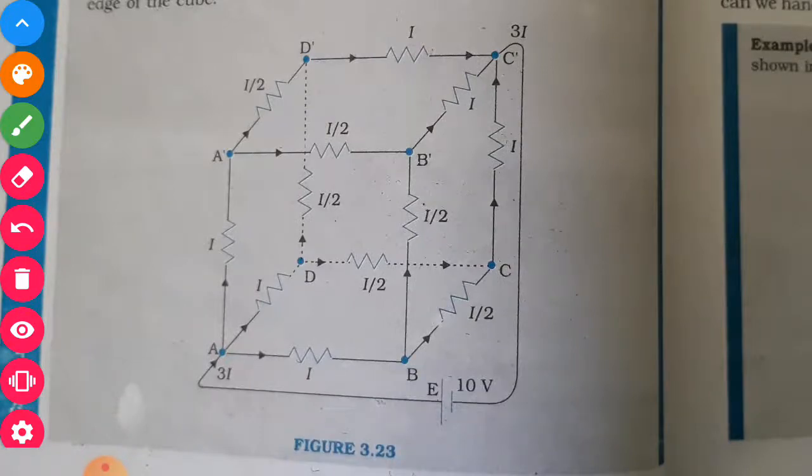Here, this is your 10 volt battery. Now see, when the current comes out from the positive terminal of the battery, you can understand that from this point A, it will be divided into three parts. It is a symmetric figure because each and every edge has 1 ohm resistance.